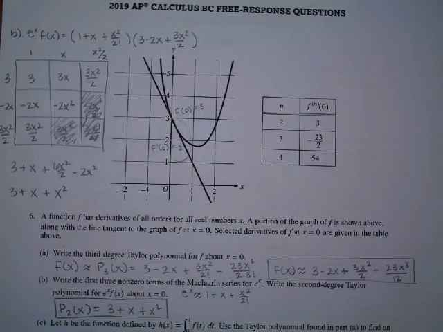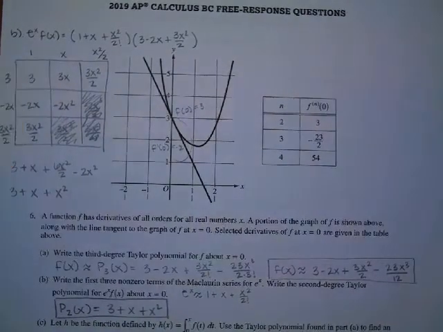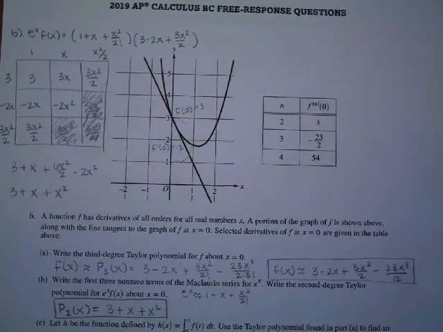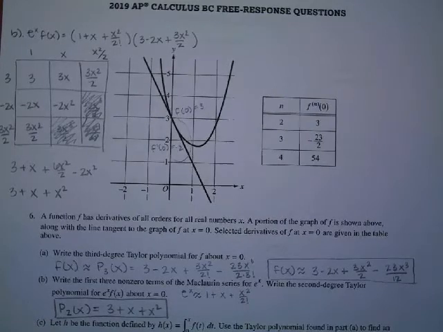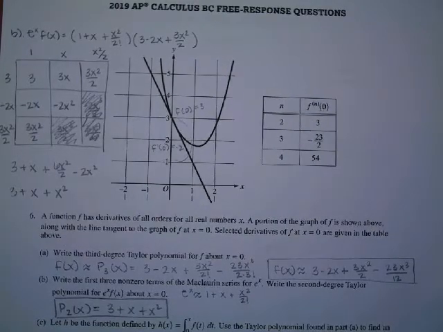Here's the 2019 one. So how did we do on A? Did we know how to write the third degree? Did we get stuck? Could we read the graph? I would go through all of them.